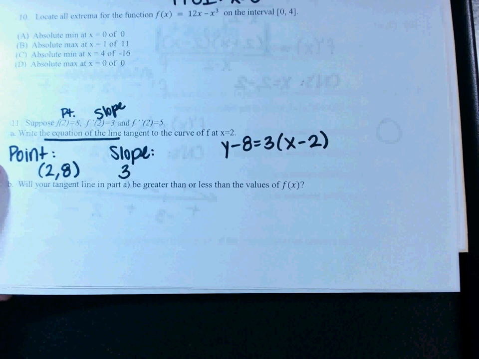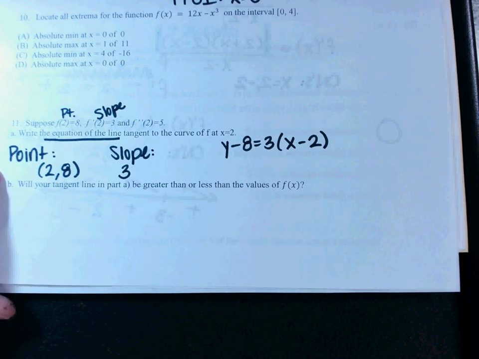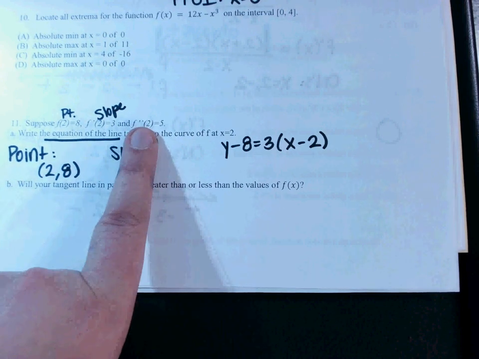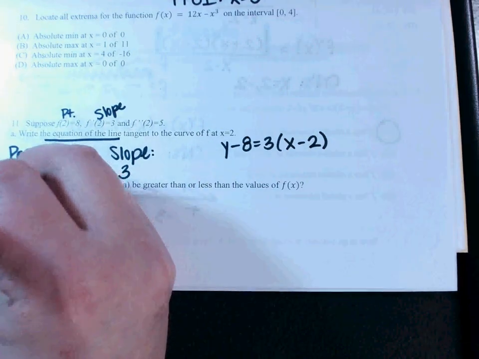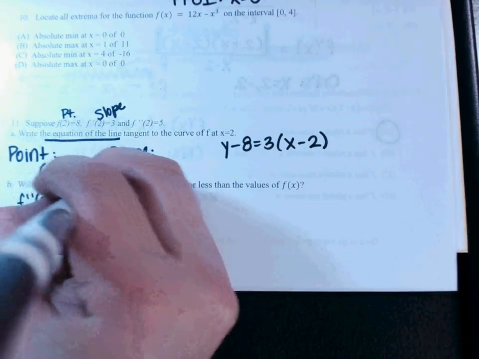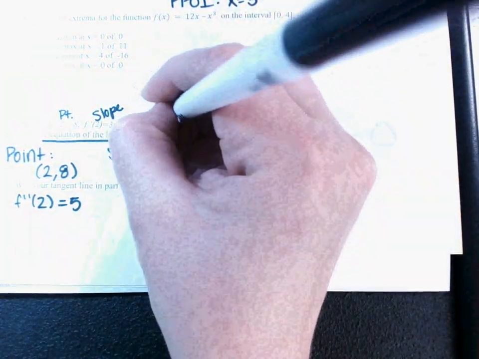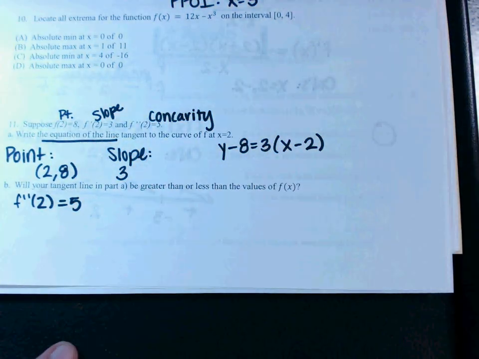Okay, part B. Will your tangent line be greater than or less than the values of f? How do I know if it's greater than or less than? What feature of the graph? The only other crap they gave you, concavity. Remember, concavity is what tells you that. Now, if f double prime at 2 is 5, that tells me the concavity, what is it? Up or down if the second derivative is 5. Positive 5 tells me it's concave up.